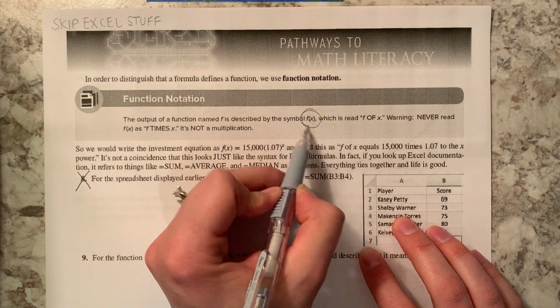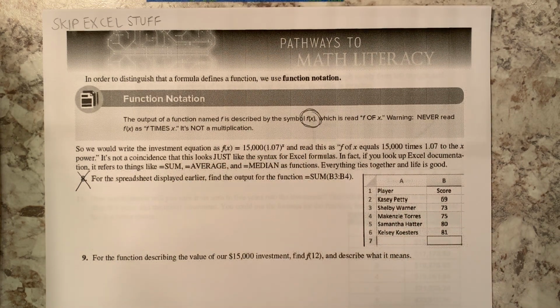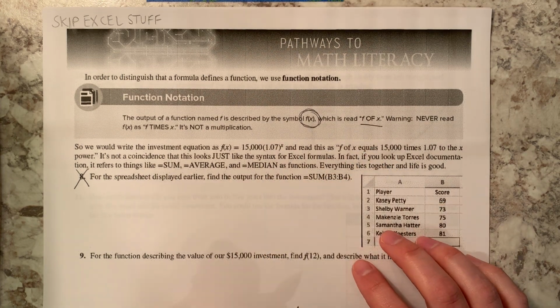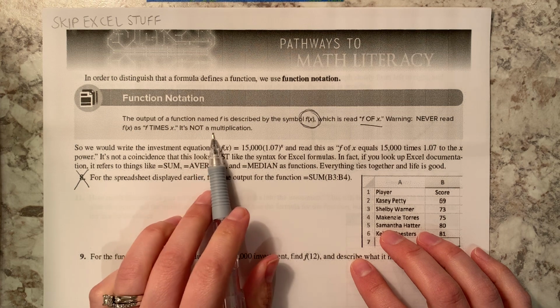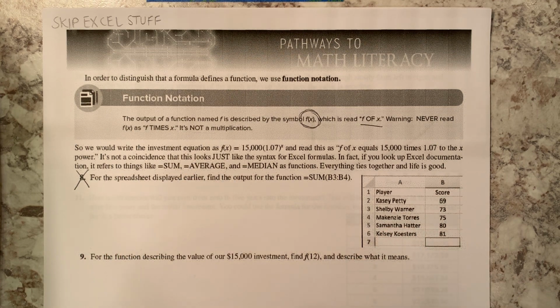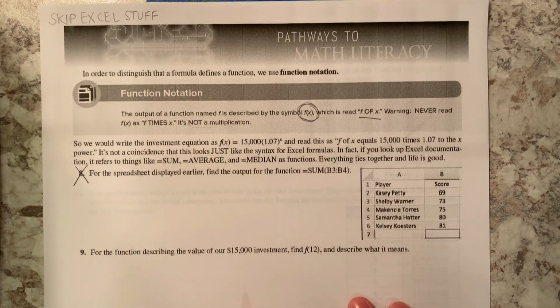You probably remember it to look like that, f parentheses x, but it's pronounced f of x. It's not multiplication, so they've got that there to make sure you know it's not multiplication. I always tell my Algebra 1 students it's really just a label. It's the same as y equals, but they use f of x equals, okay?